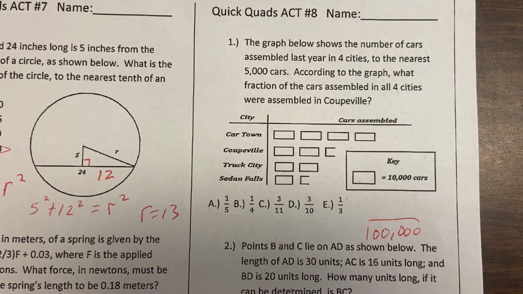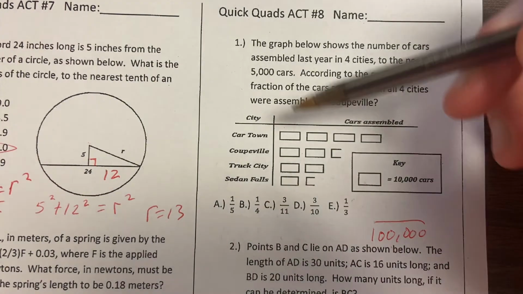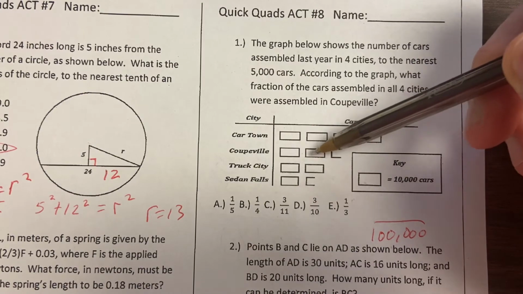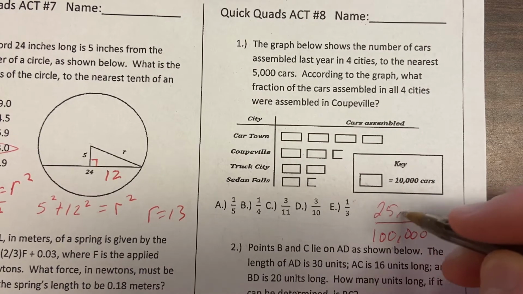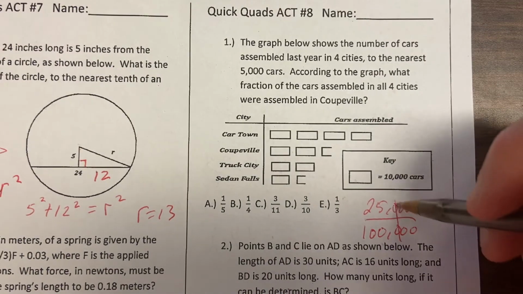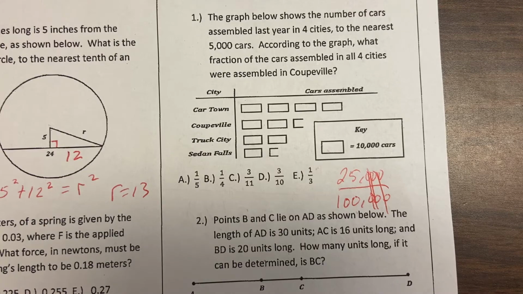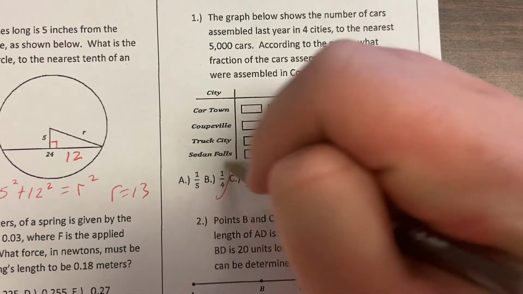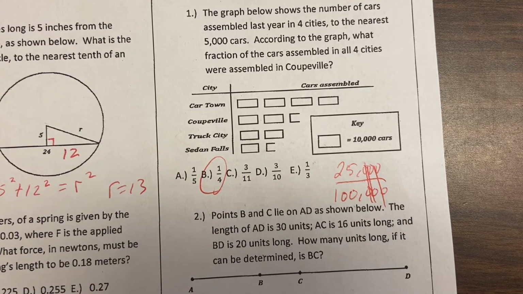But it wants to know what fraction of the cars were in Coupeville. Well, it looks like Coupeville had 10,000, 20,000, and that's a half, so 5,000. So it had 25,000 cars. Okay, so we have the part over the whole. We got a bunch of zeros here. We can get rid of all 3 of those zeros. So we have 25 over 100. Well, 25 cents in a dollar is a quarter. So we have 1/4. Looks like 1/4 of the cars assembled were made in Coupeville.